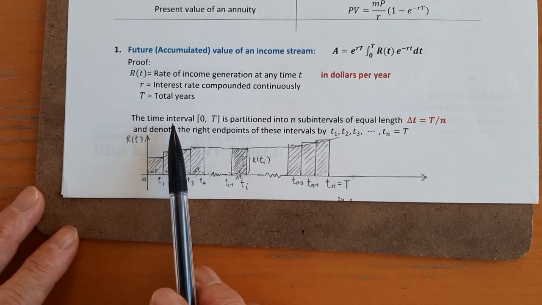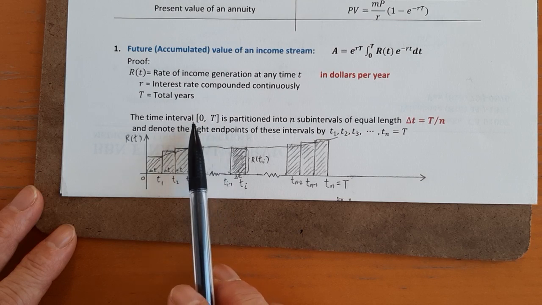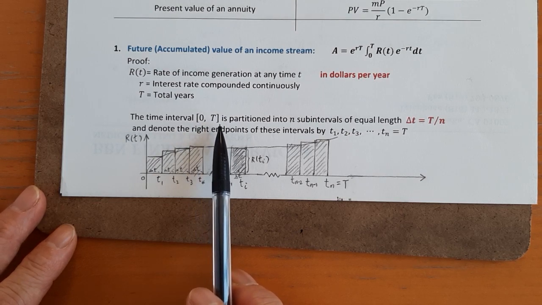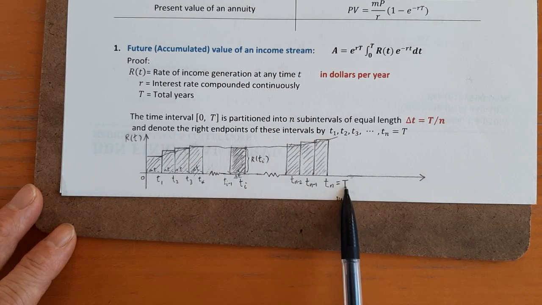And the time interval goes from 0 to T, capital T, so many years, compounded continuously.